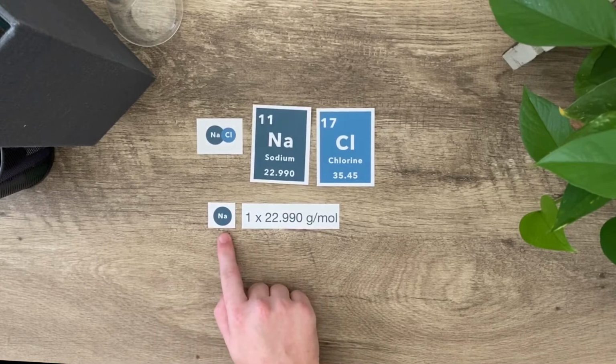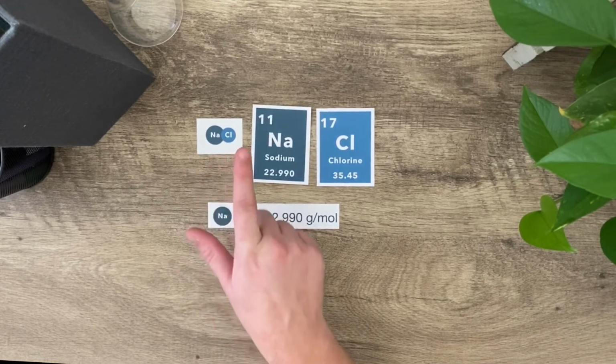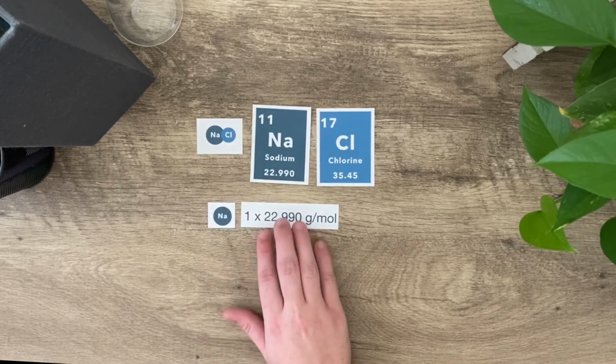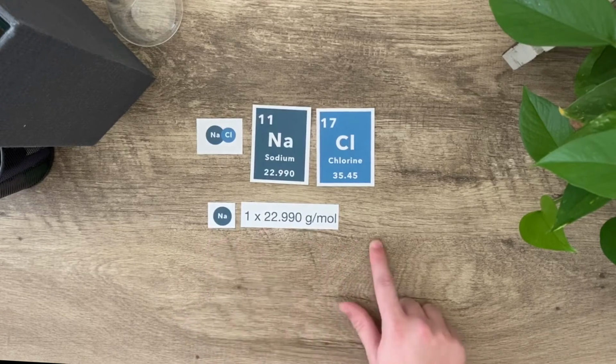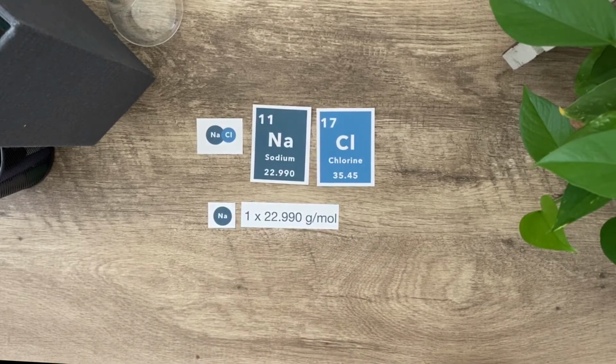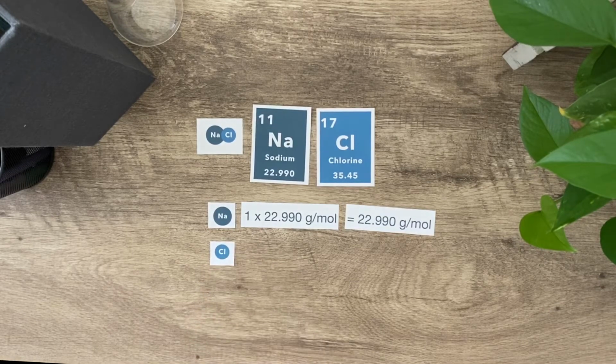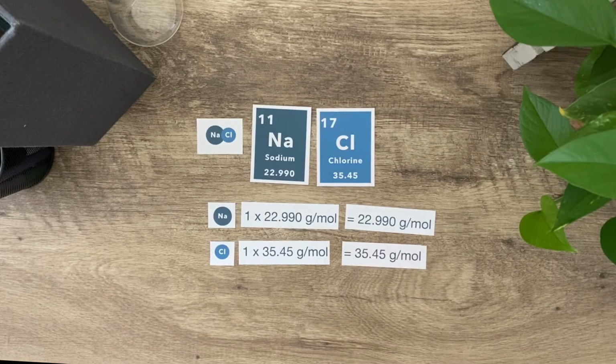Since there's only 1 atom of sodium per molecule, compound, or formula unit because it's a metal and a nonmetal here, that means that the mass contributed by sodium is 22.990 grams per mole. Now, chlorine, on the other hand, there is still one of them, but the mass is different. It's 35.45 grams per mole, which means that if I had 1 mole, chlorine contributes 35.45 grams.